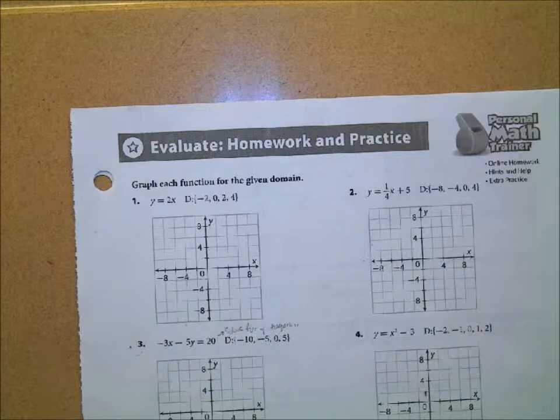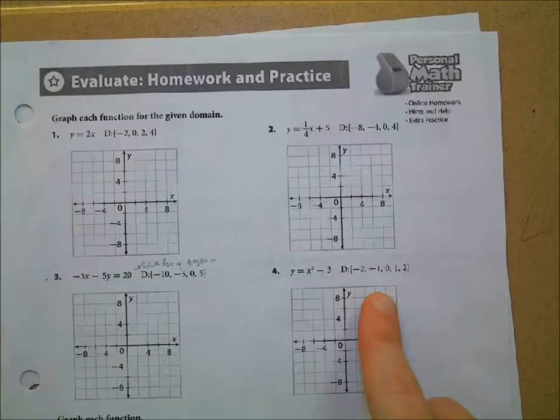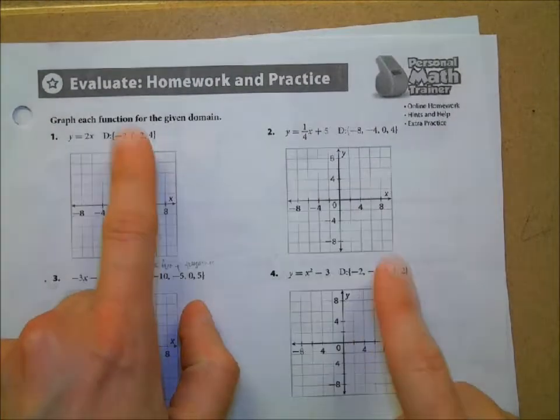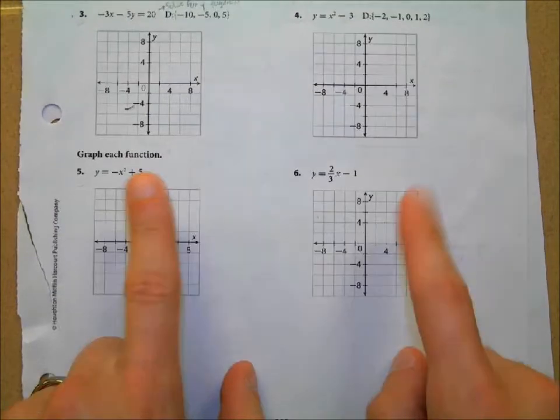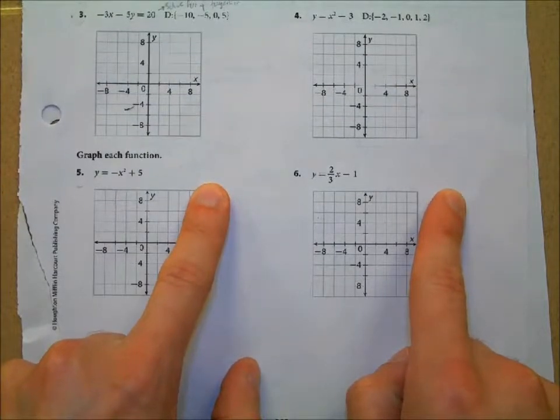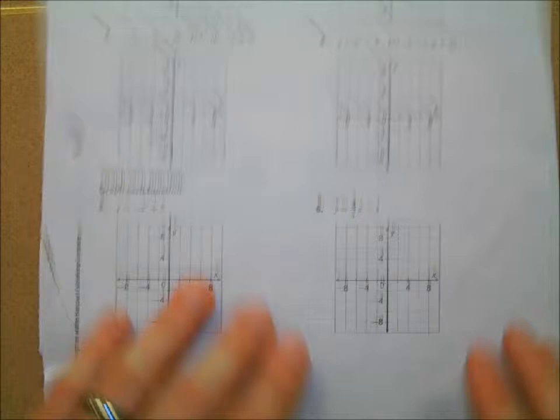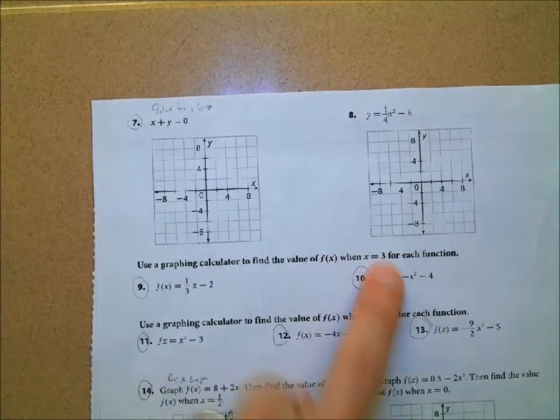Please be aware here, folks, that for numbers 1 and 4, you have a limited domain. They tell you what x values to use. For numbers 5 and 6, they do not tell you what x values to use. That means you get to pick them yourself. And then for 9 and 11, you are told what to pick. Find the value of f of x when x is 3. Find the value of f of x when x is negative 4.